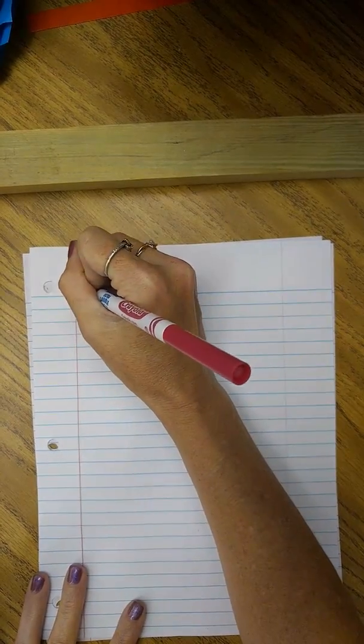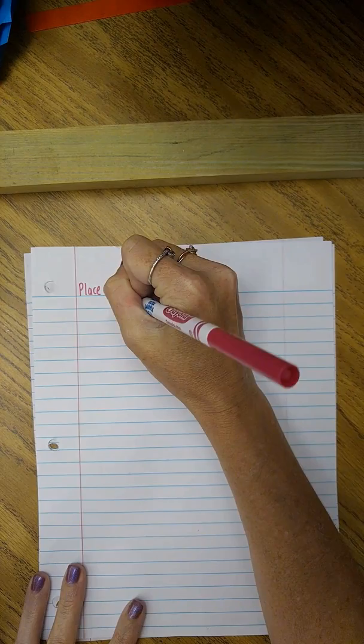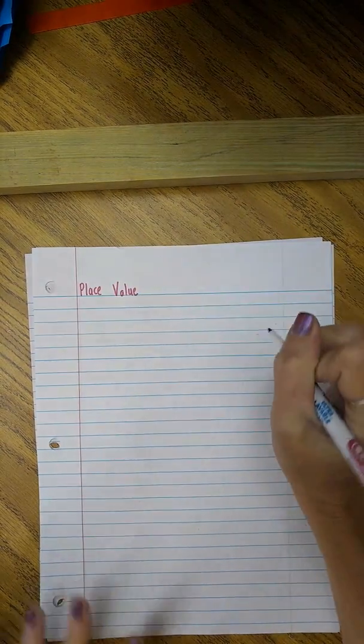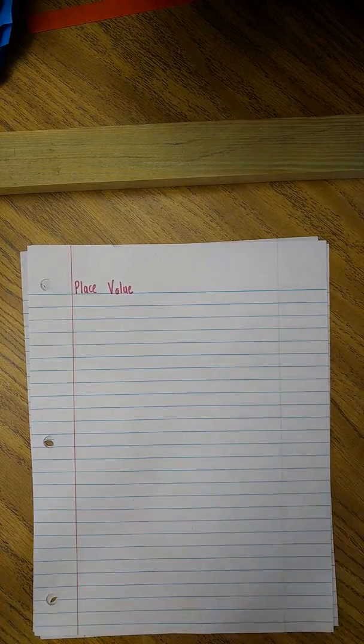So we started today, place value. Yesterday the students took their test and they should have come home with their score sheet if they were here. I know I forgot one student, sorry about that. We'll make sure we get one tomorrow. But we were working on place value.